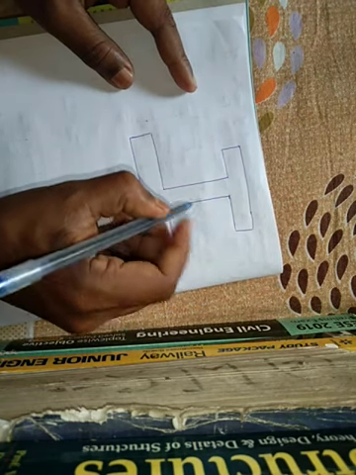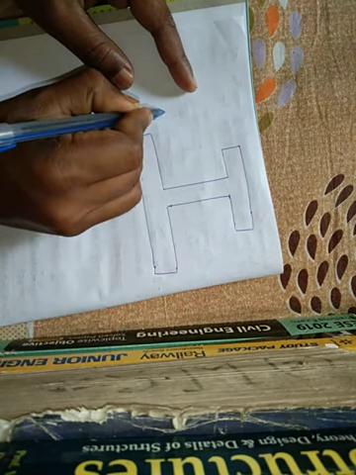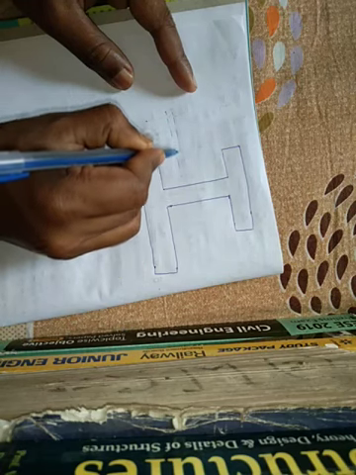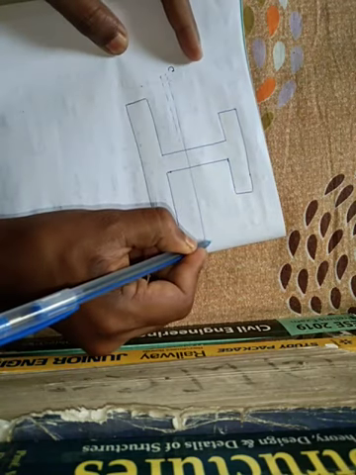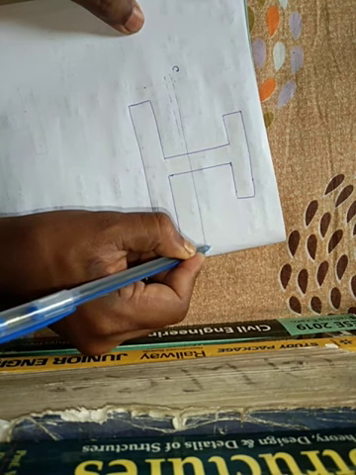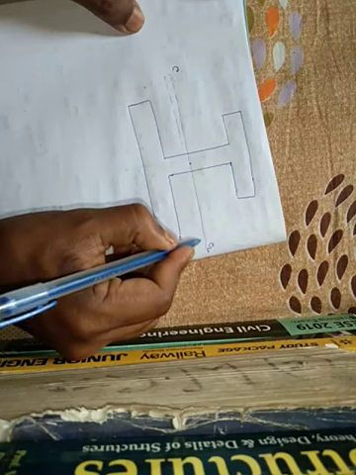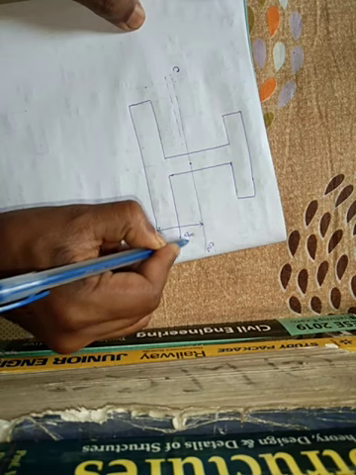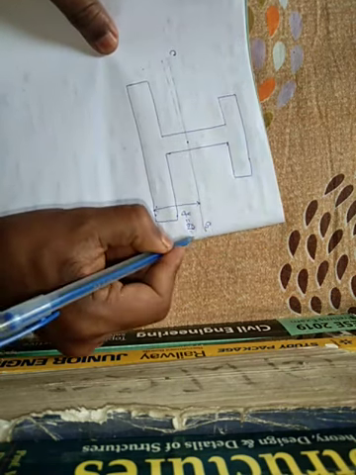So here is the CG passing this, sorry, CG about x axis, y axis, which is y bar equal to 69.78.